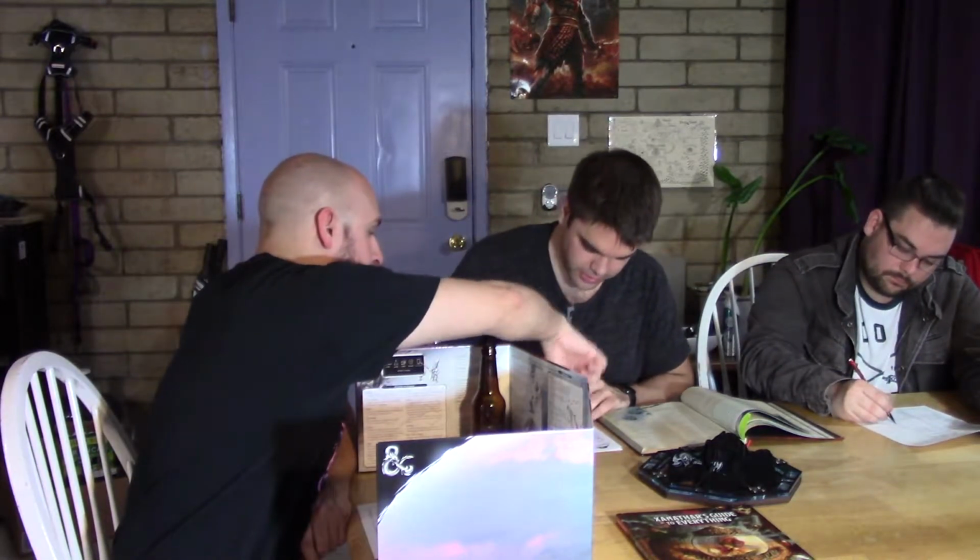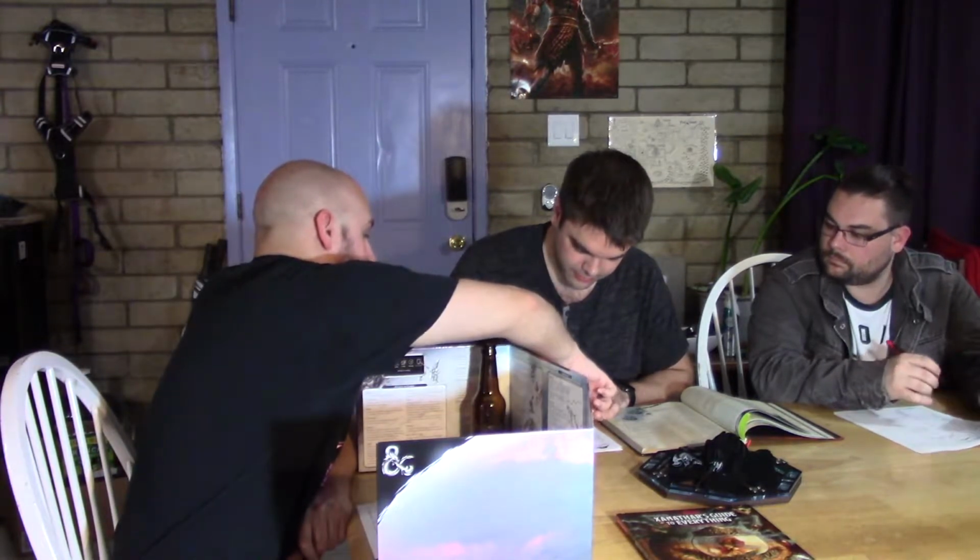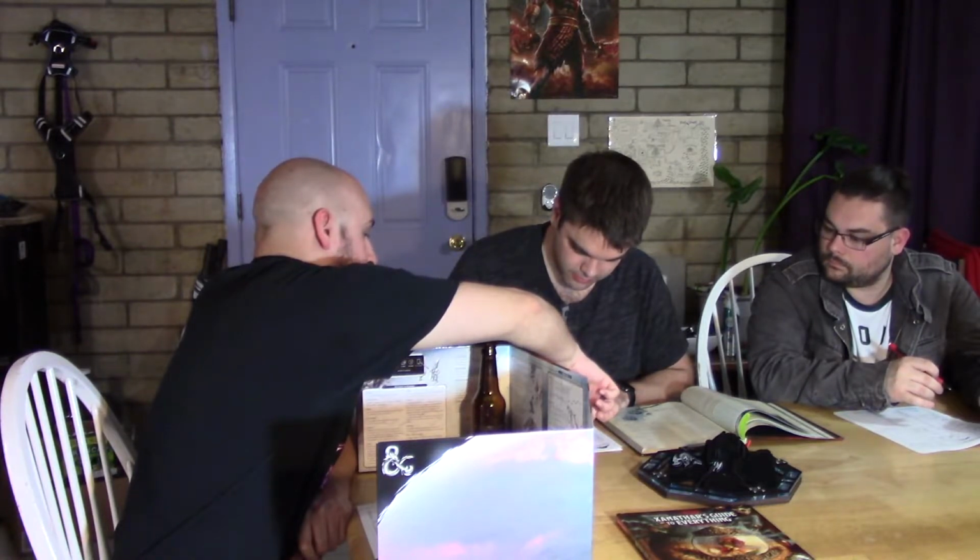Add your proficiency modifier to those numbers, so that becomes a 4, and that becomes a 5. So if you ever have to make saving throws, that's the number you need. It's the 3 that you had there, but you add your proficiency. Got it.